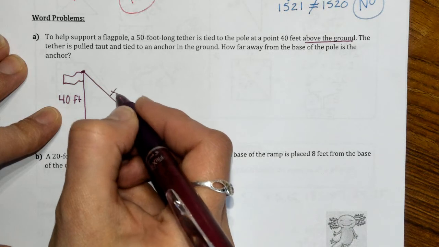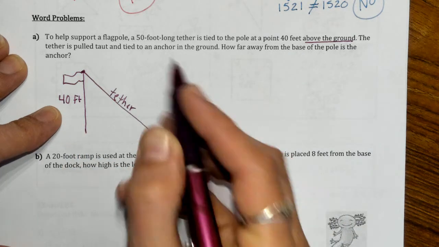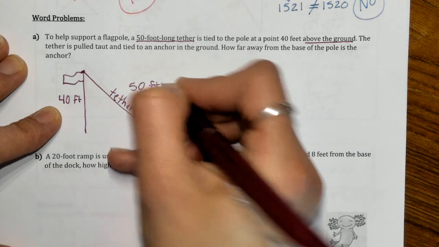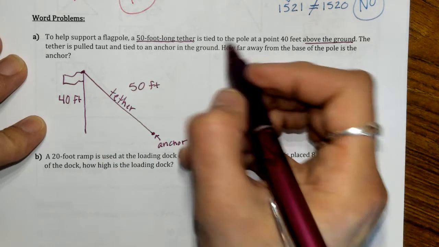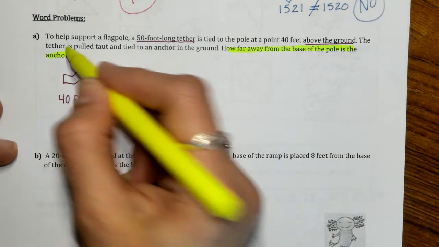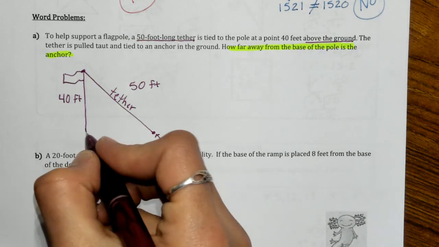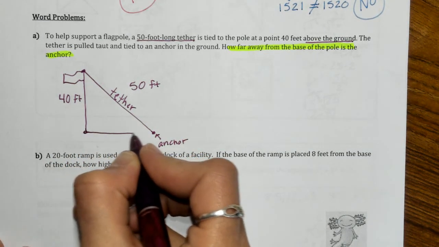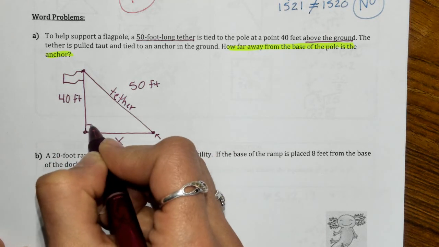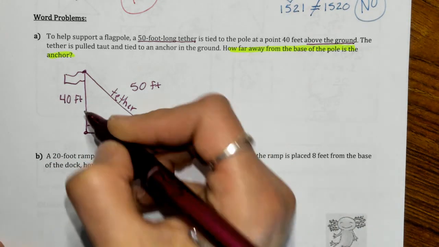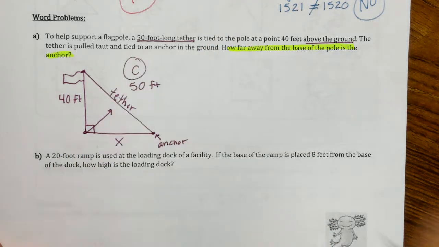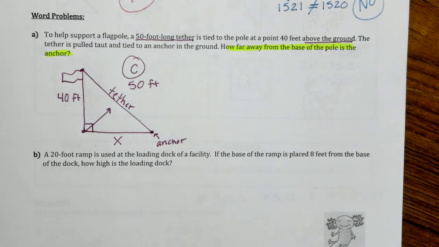So here's the tether. We were told that it was 50 feet long, so this one's 50 feet. We want to know how far away the base of the pole is to the anchor. So here's your base of the pole. We want to know the horizontal distance right here. Your flagpole and your ground will always make that 90-degree angle. So across that 90-degree angle, the tether is going to be C. So we're looking for a leg.